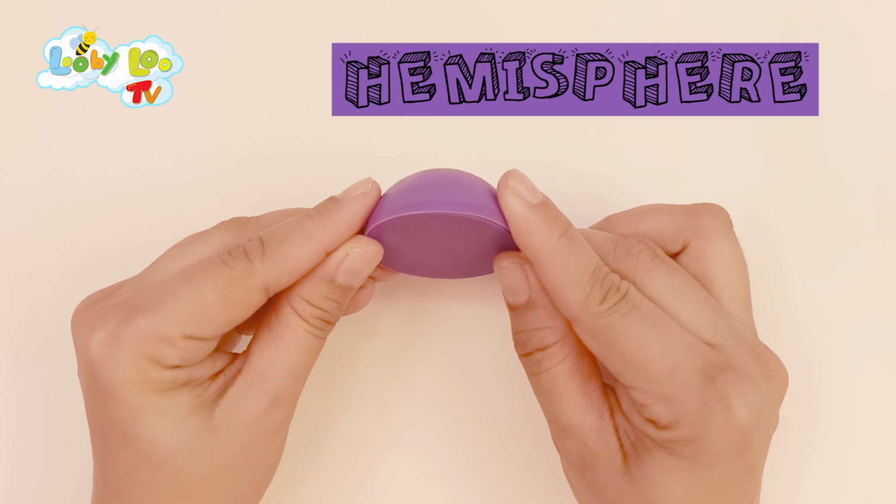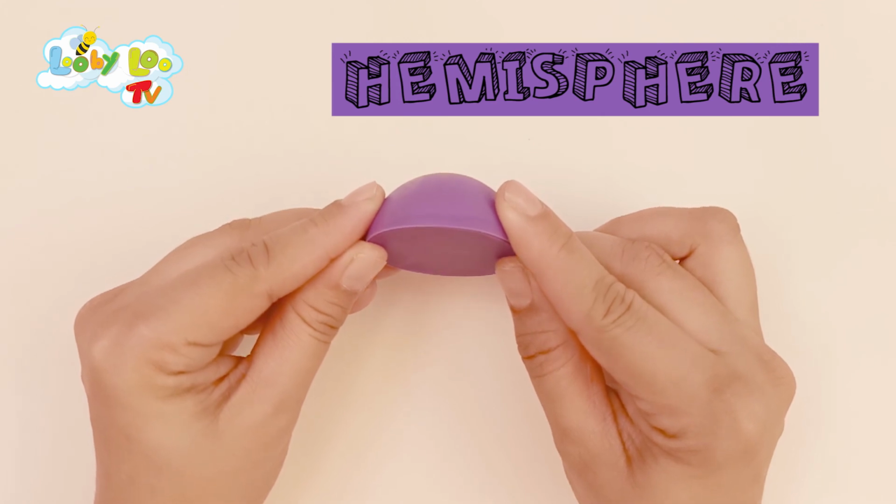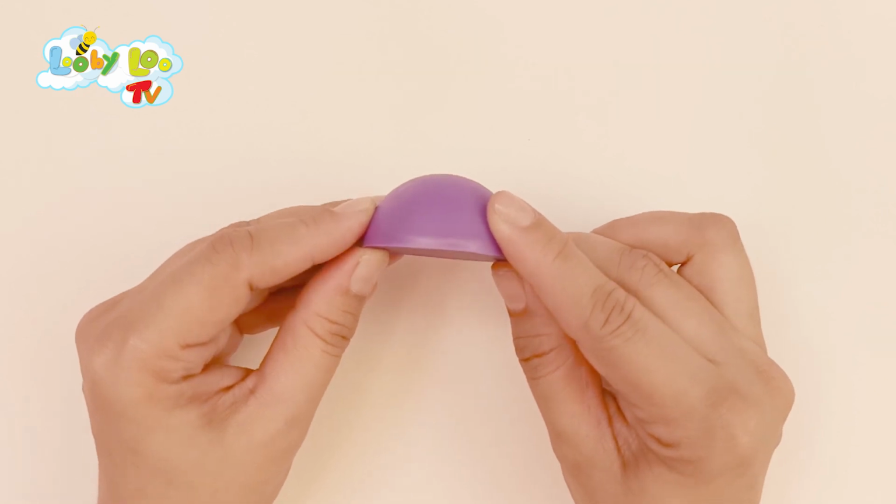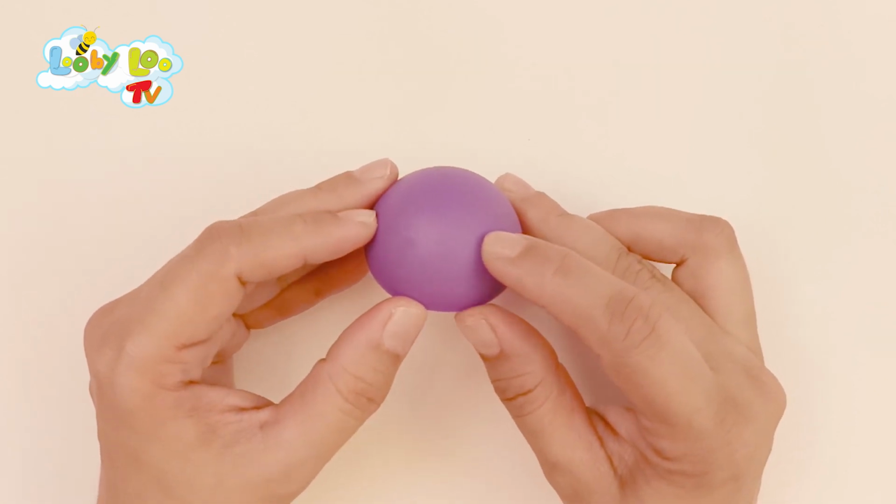Hemisphere. A 3-dimensional shape that is half a sphere. No parallel faces or edges, no perpendicular faces.